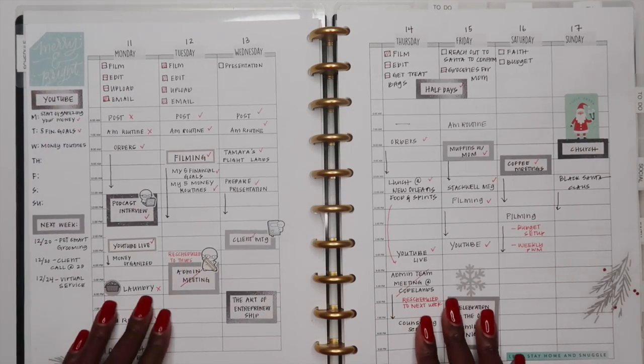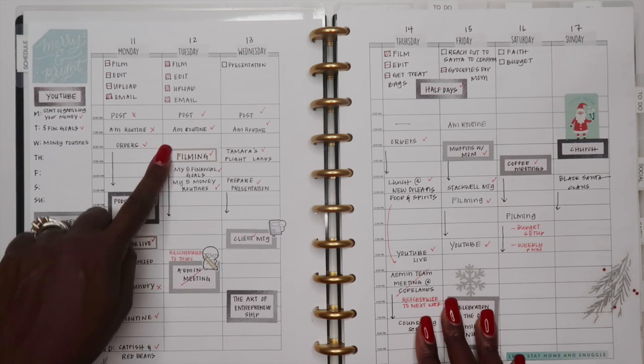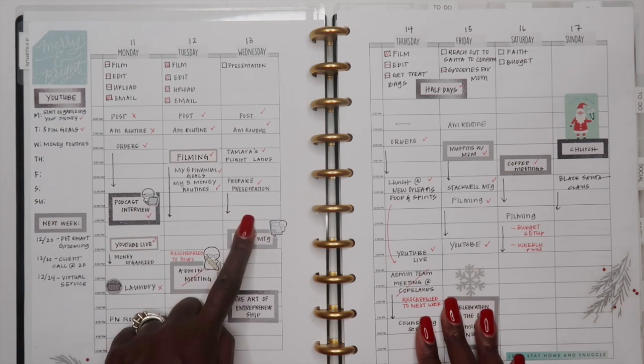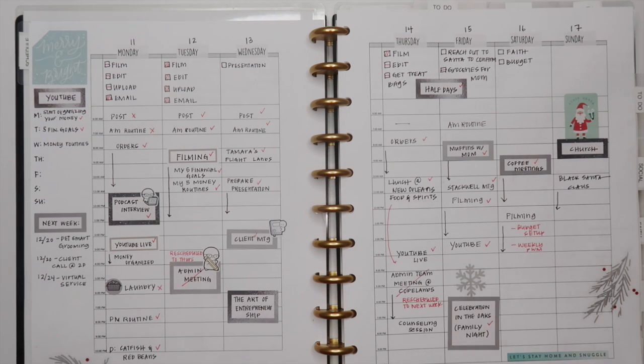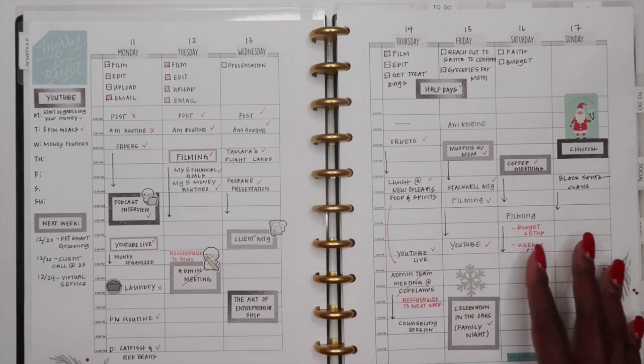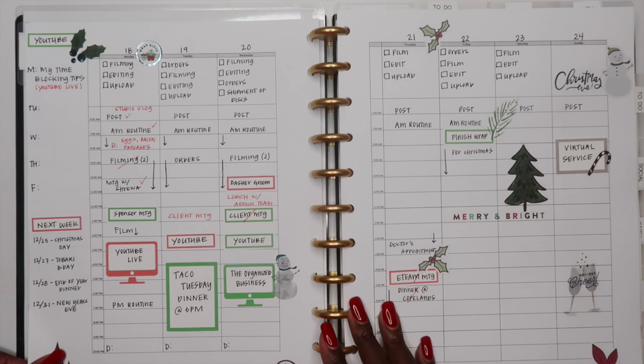And then the next week, I do the exact same thing. I have orders scheduled here, filming. If I have to prepare a presentation or do any meetings, I will just draw arrows to let myself know how long I think this task will take me. So this is the second week, and this is the current week.